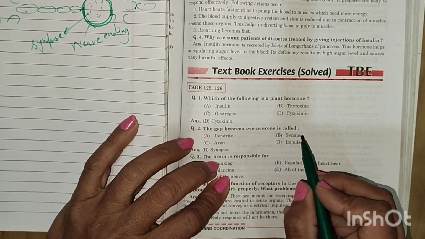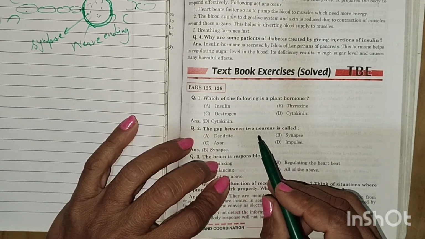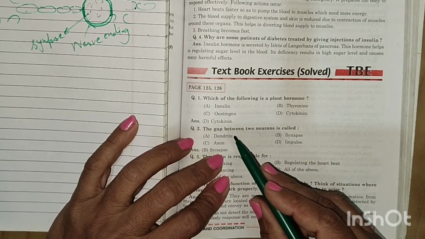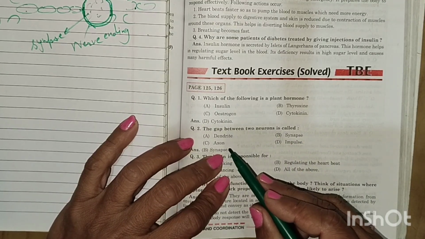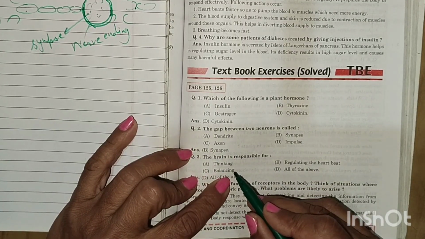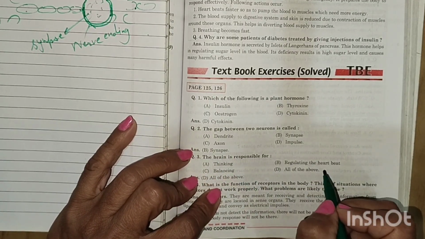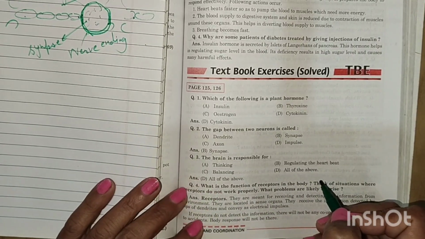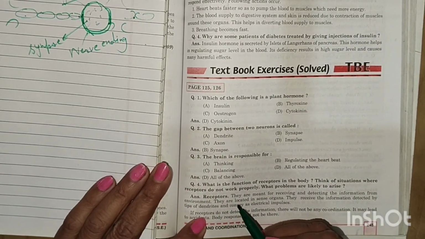The gap between two neurons is called the synapse. Dendrite and axon are parts of the neuron. Brain is responsible for thinking, regulating the heartbeat, balancing, all of the above. All of the above is the right answer.